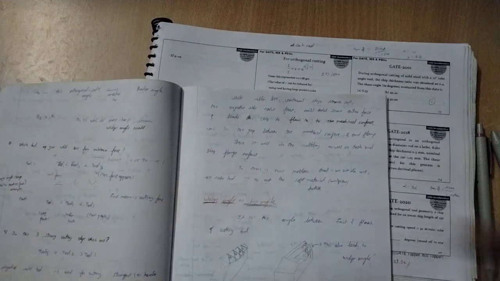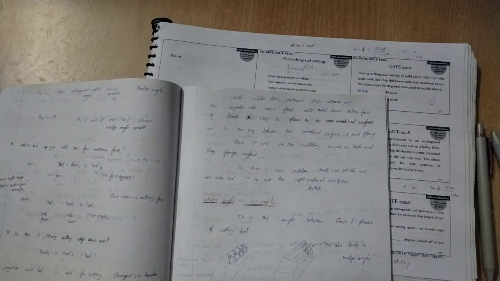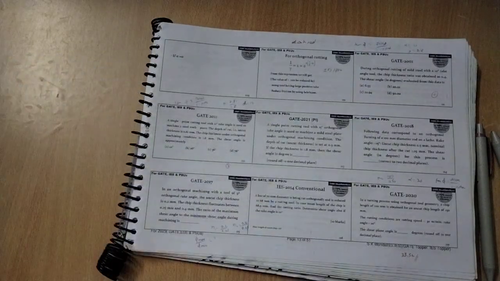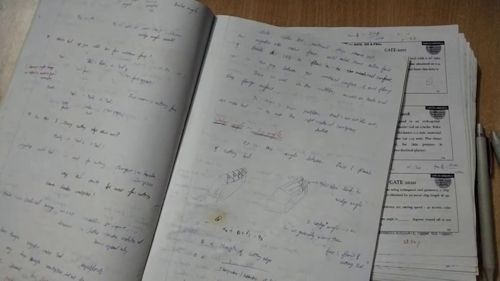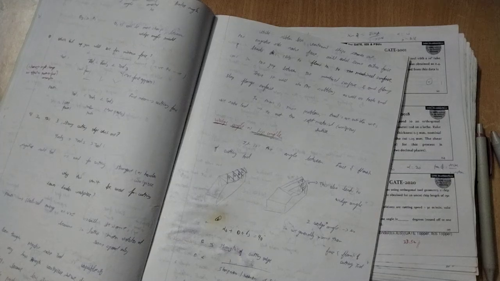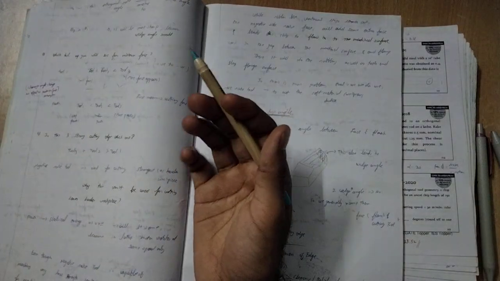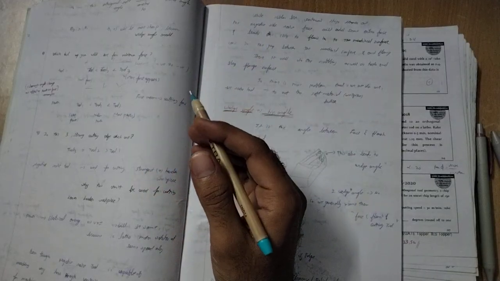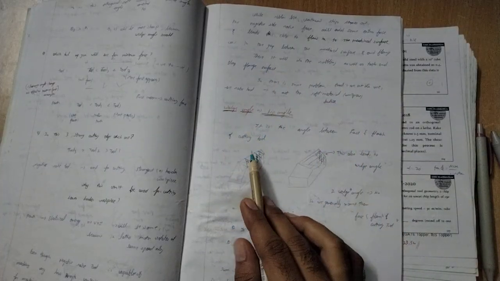So negative rake angle we generally don't use for machining brittle materials, because a continuous chip will form and it will flow directly into the machined surface, so there is rubbing. The wedge angle is the angle between the face and flank of the cutting tool. Yes, definitely, so I think you can understand.